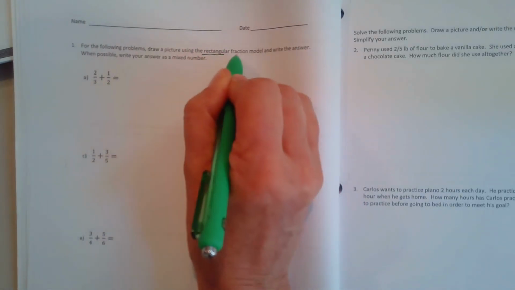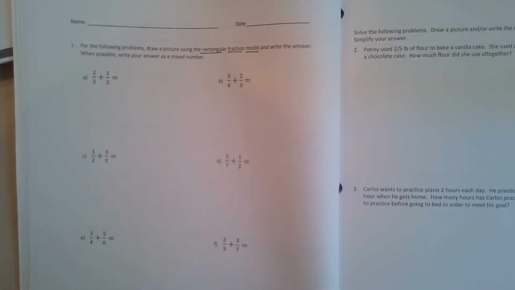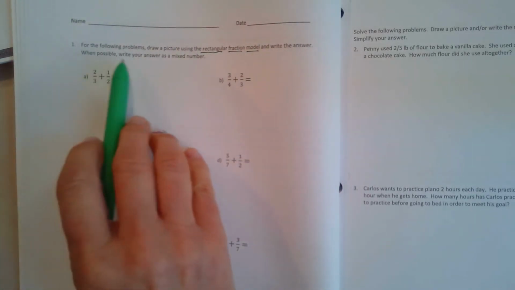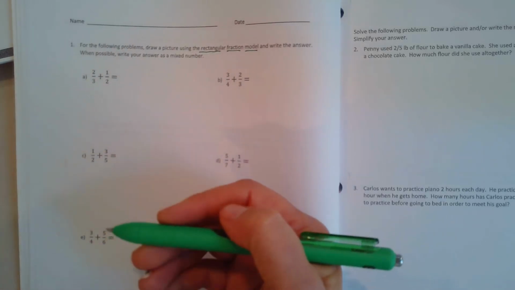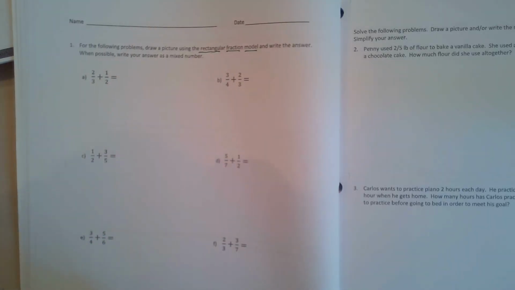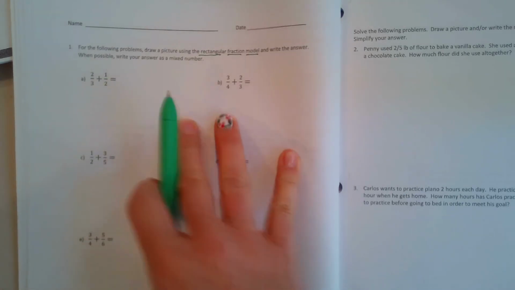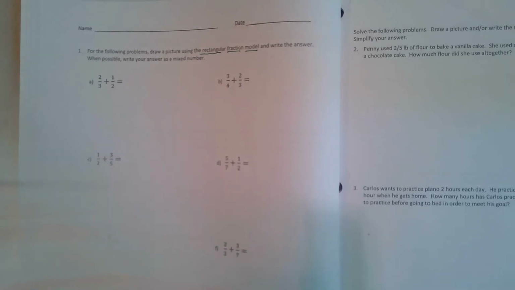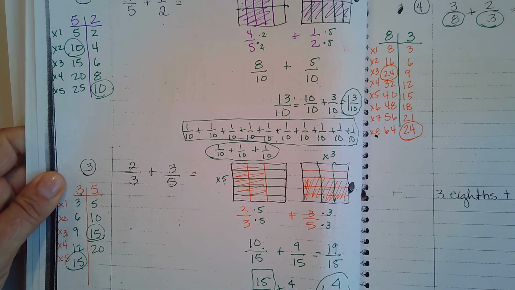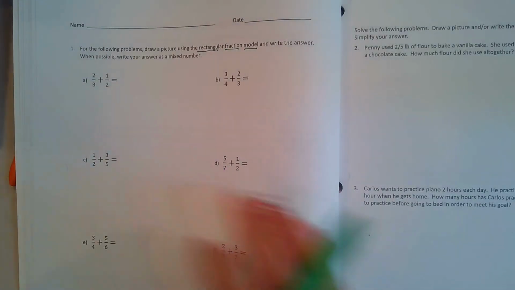The rectangular fraction model are the boxes. And write the answer. When possible, write your answer as a mixed number. So yes, always try to write your number as a mixed number. For these 6 problems, you're going to complete what we just did in our concept development. You're going to work it all out, solve.